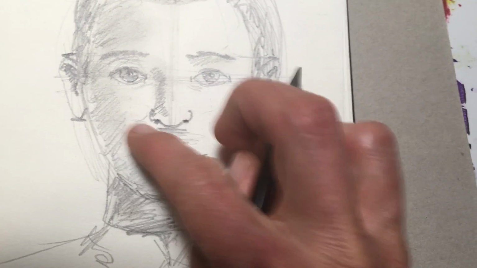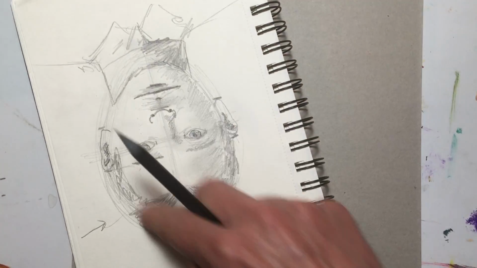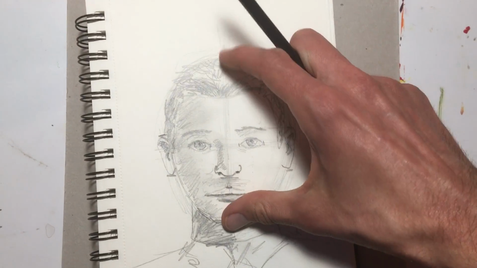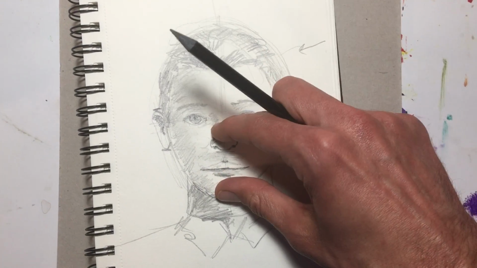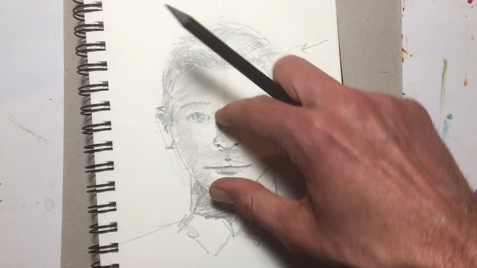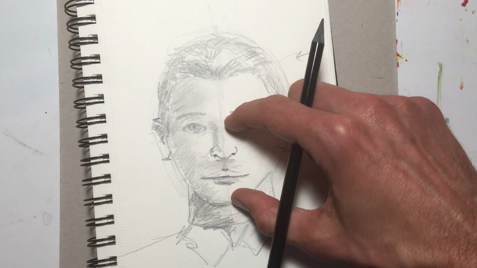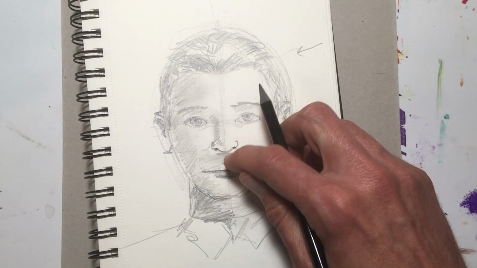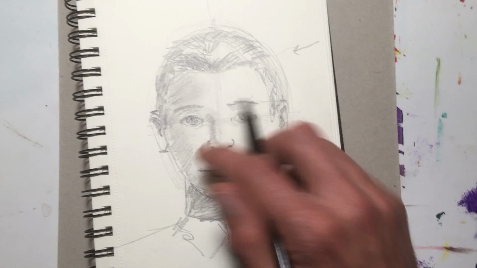Okay. So things to remember. We started with an upside down egg shape. Flip it over. We measured halfway down for your eyes. Eyes are halfway down. A lot of people try to put them way up here, but they should be halfway down. Okay. Halfway between the eyes and the chin. We've got that nose line where the bottom of the nose is. And then halfway between the nose and the chin, you've got the mouth line.